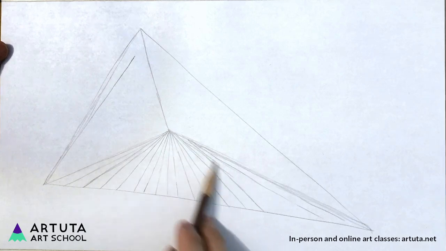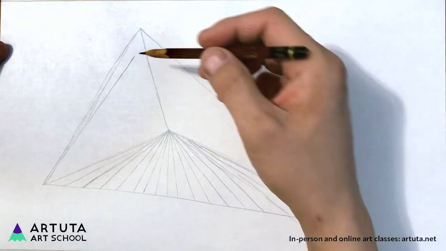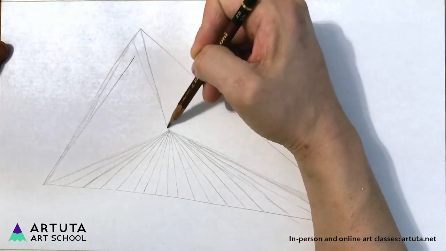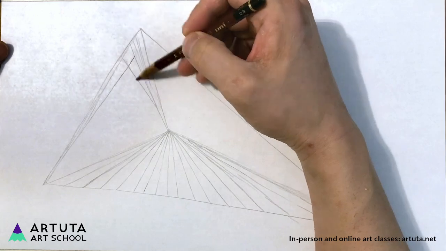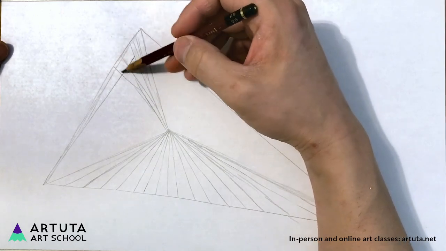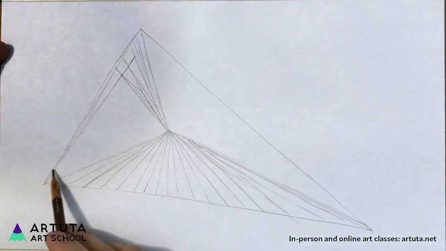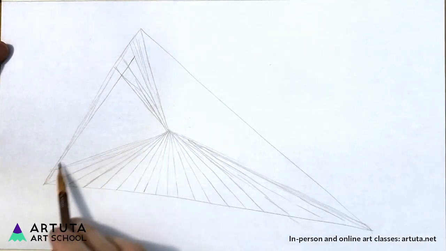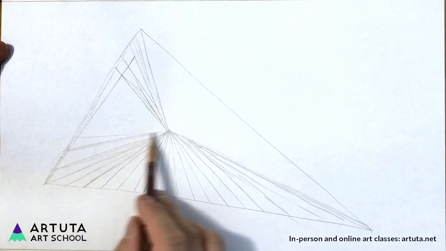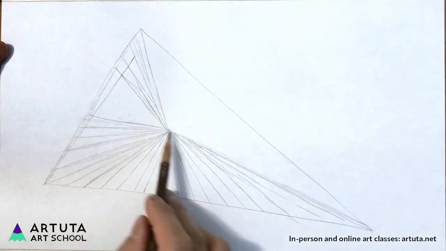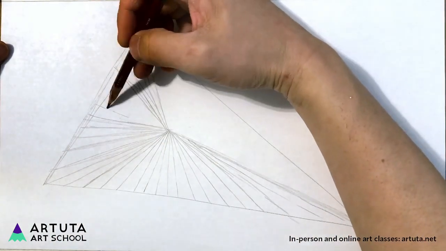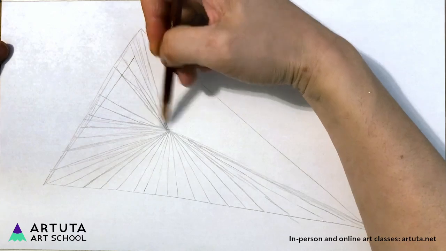A triangle is not actually the shape of a pyramid from above, but I just came up with it. So I want to treat this triangle like a pyramid, and then add Sphinx images.